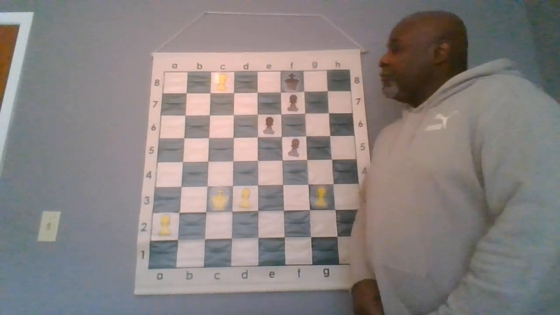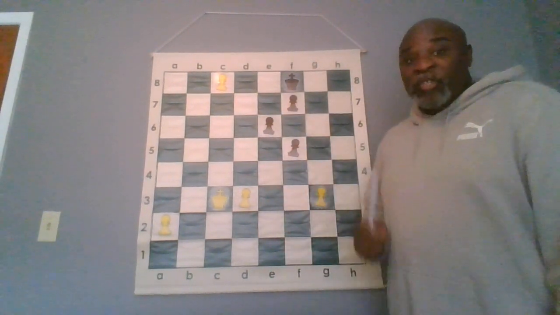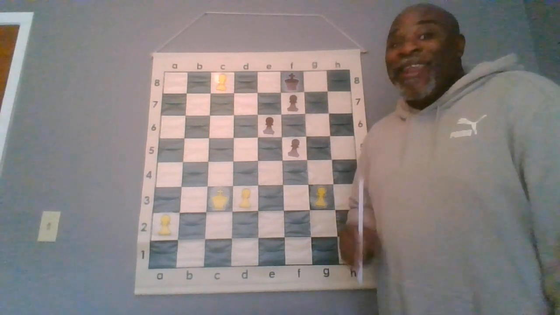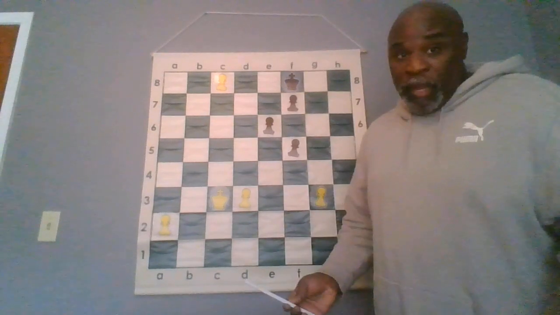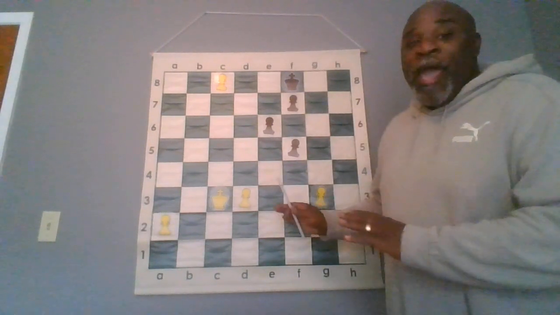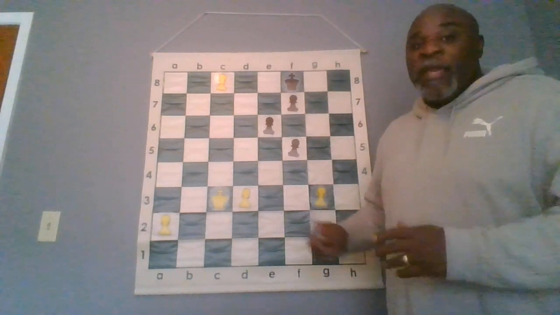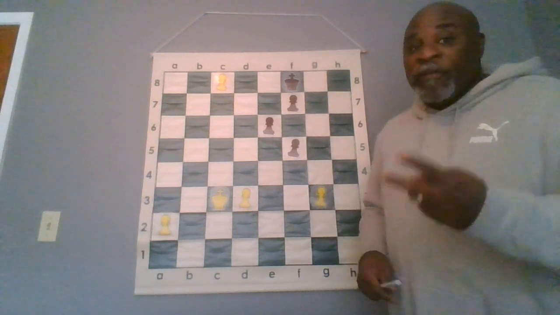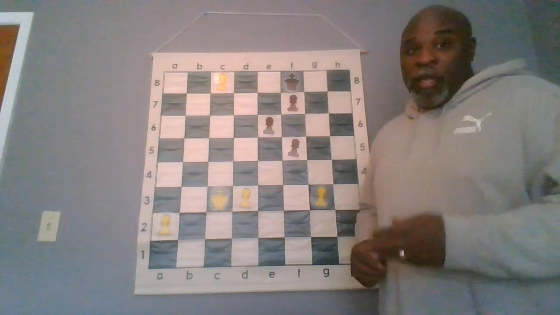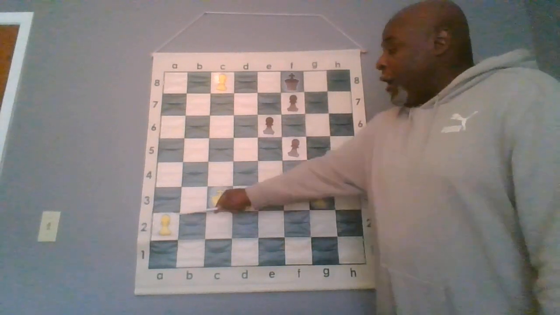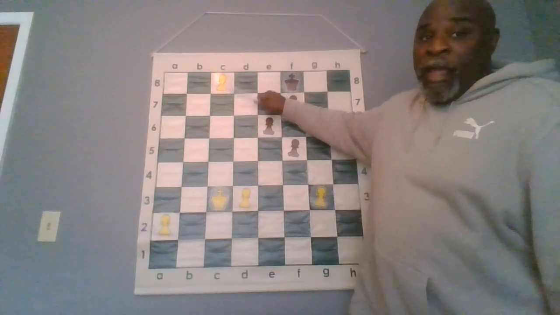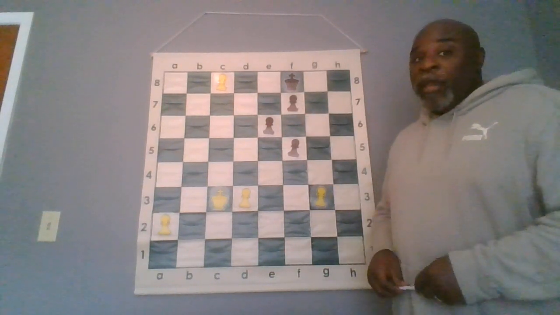Check. That's why pawns are so important in the end game: you can get another queen if you lost your queen. If you already have a queen on the board in the end game, you can have two, you can have three, you can have four. No matter how many of these pawns you can promote on your opponent's back rank, that's how many queens you can have.